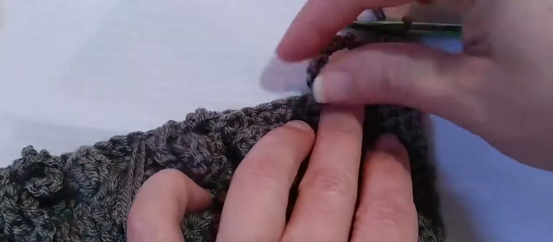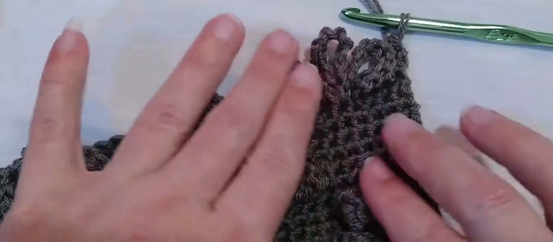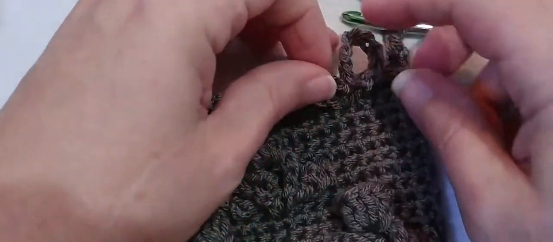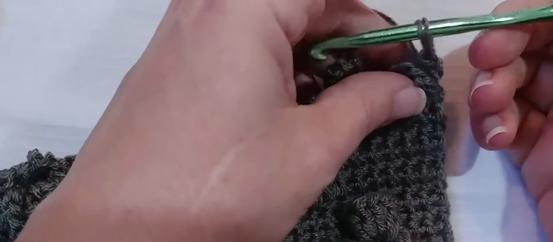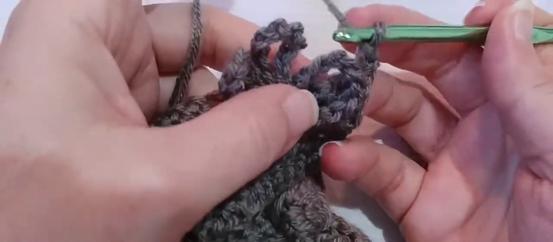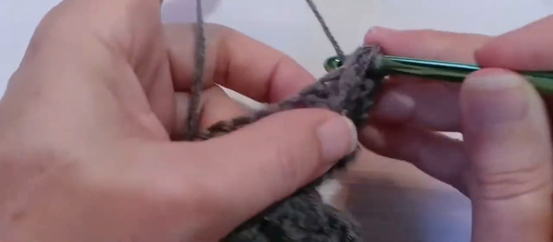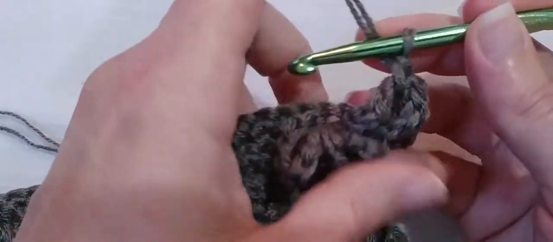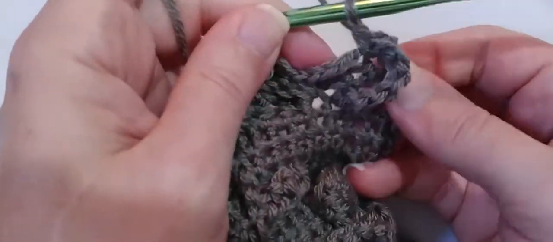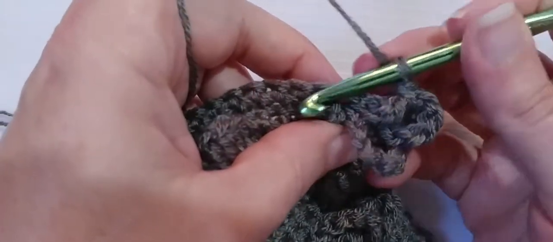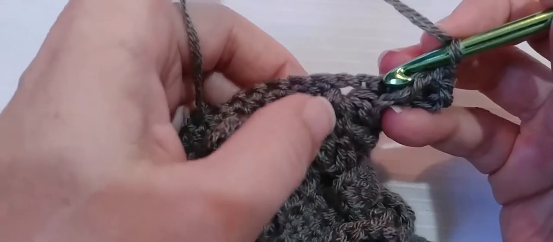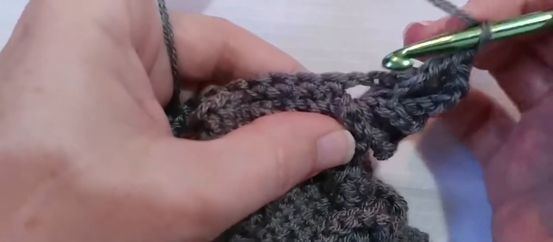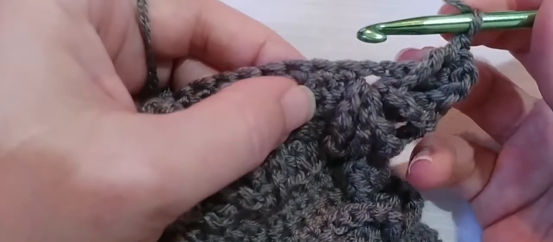Okay, so let's fix your loops to where they should be, the way they should be sitting. Position that right loop over that next single crochet in the row, and we're going to anchor our right loop down with a single crochet. Okay, and there we have our anchored right loop, and now behind the flower we're going to have 5 single crochets, 2 on the side of the chain 1 space, 1 in the chain 1 space, and then 2 on the left side of the chain 1 space.